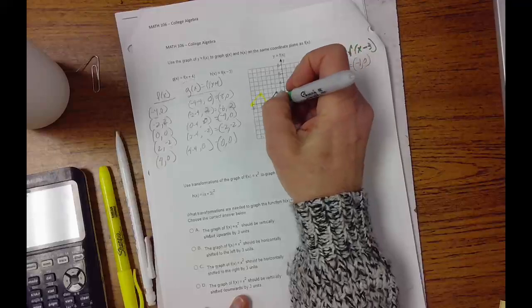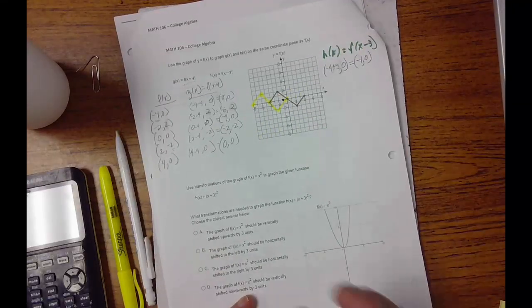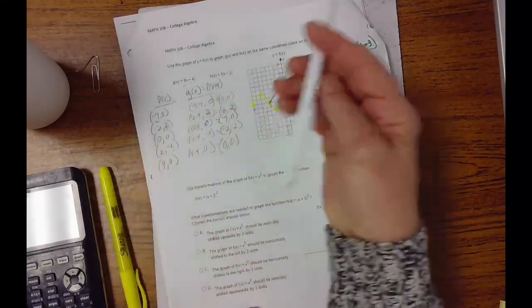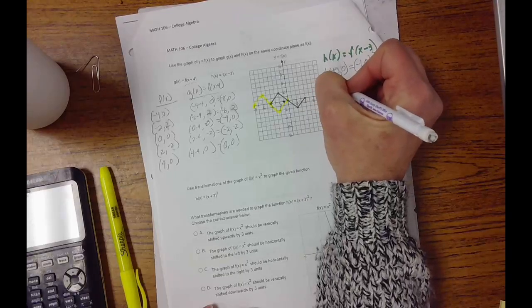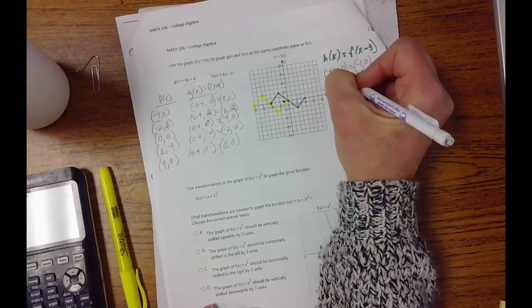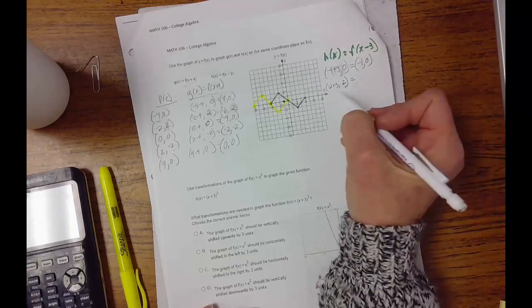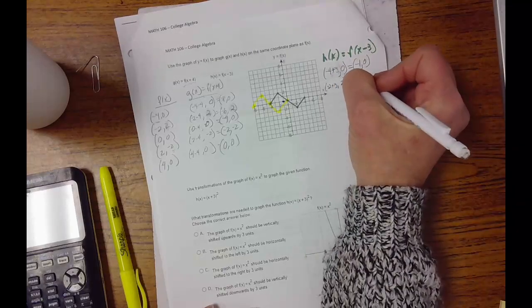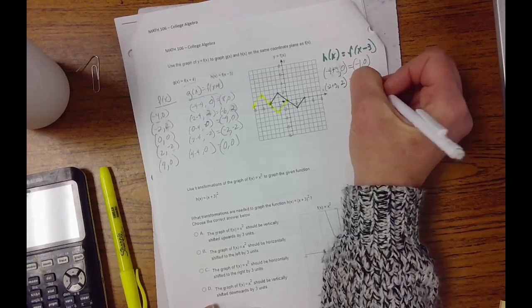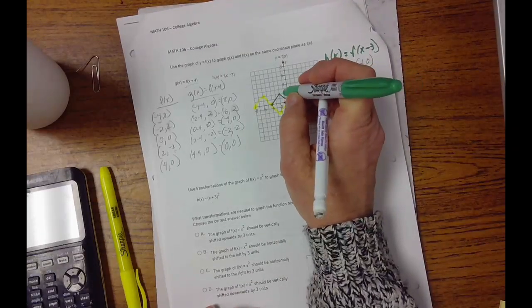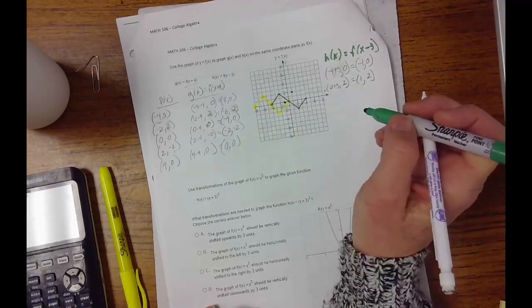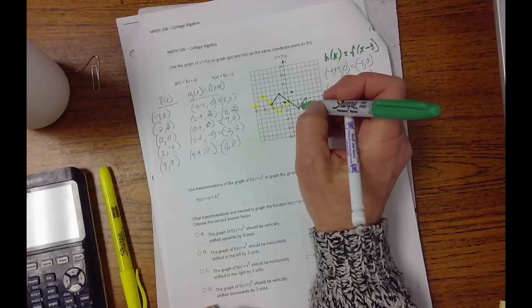And then I'm going to move this point, which is negative 2 plus 3 comma, I'm not changing my y value, so it's 2. So this is going to be 1 comma 2. So I have this point, will then move over 1, 2, 3, and I'll have this point. So in each of my points, I'm going to add 3 to it.